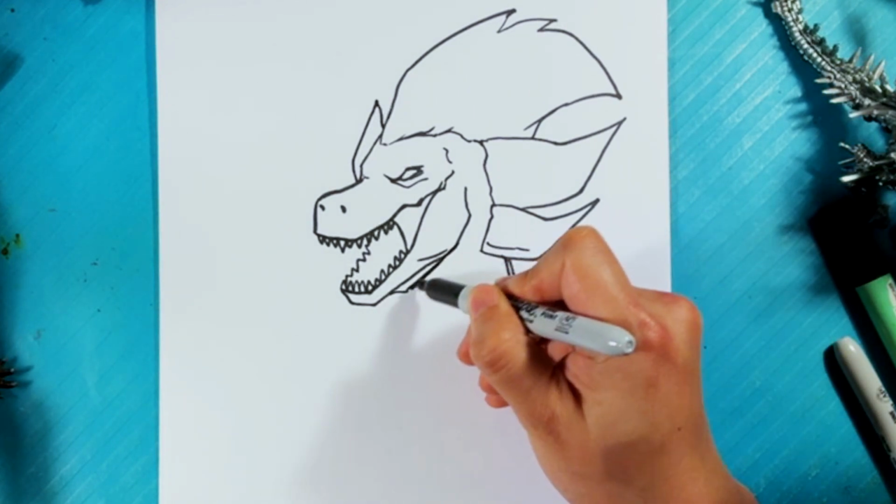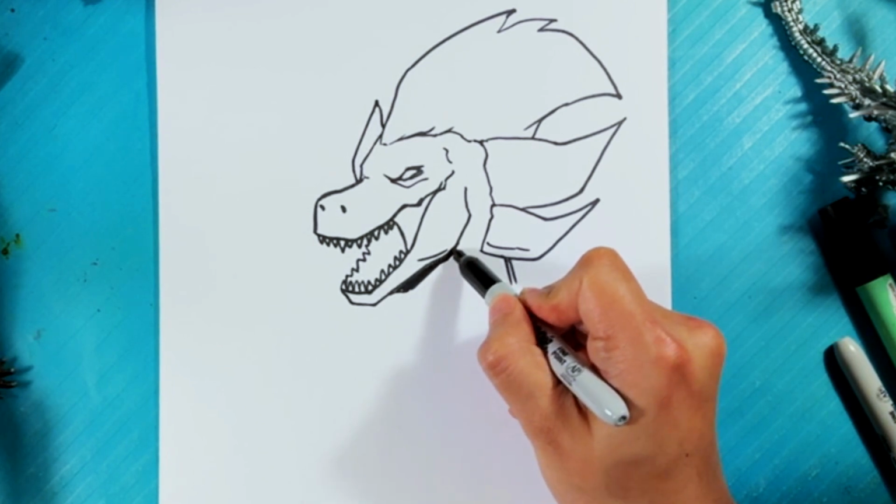Line over here along the bottom of the neck, drawing a little bit of darkness.